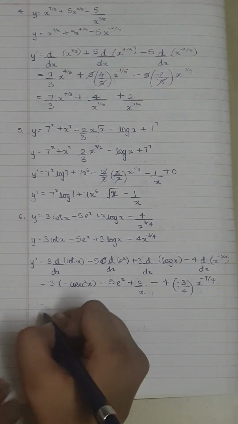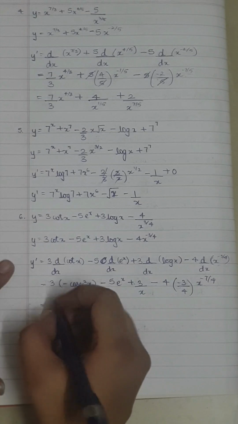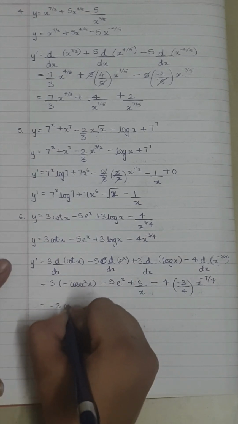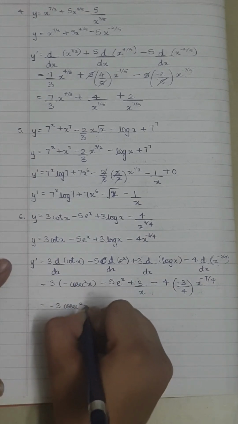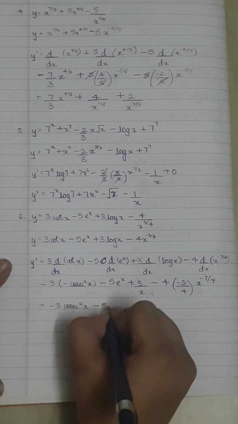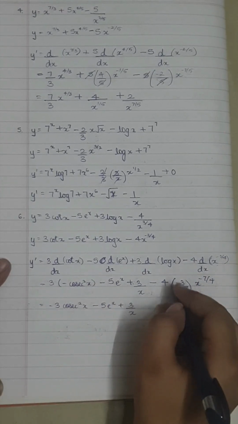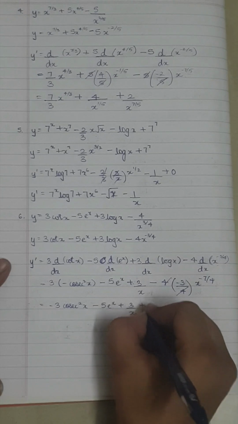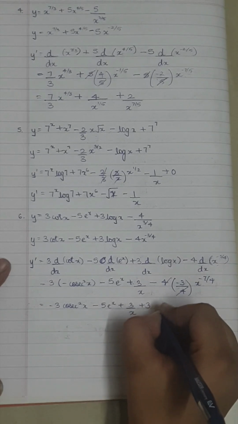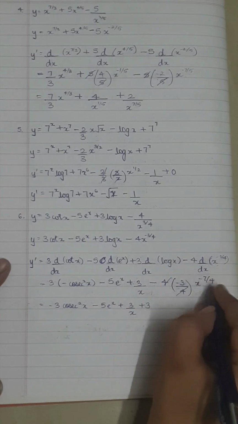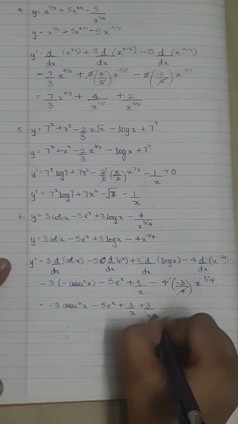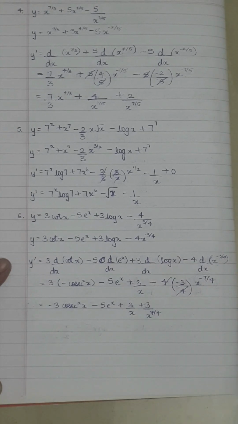Making it prettier or into a form that we like, you have minus 3 cosec square x minus 5 e to the power x plus 3 by x, cancelling of the 4's. Minus of minus 3 is plus 3, and since the power of your x is negative, upon x to the power 7 by 4.